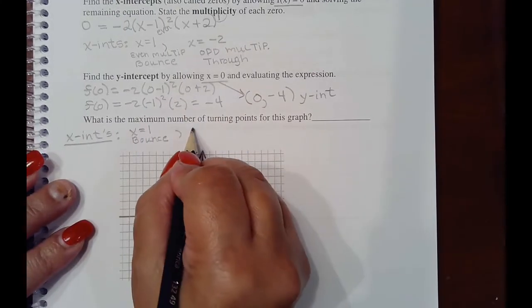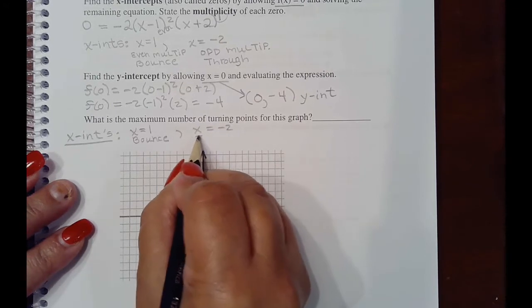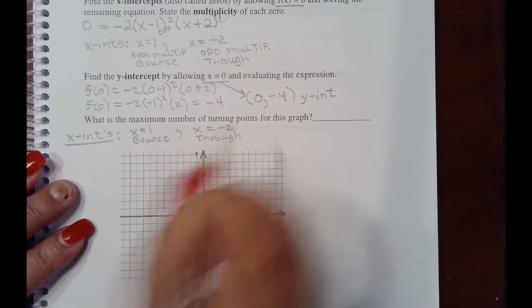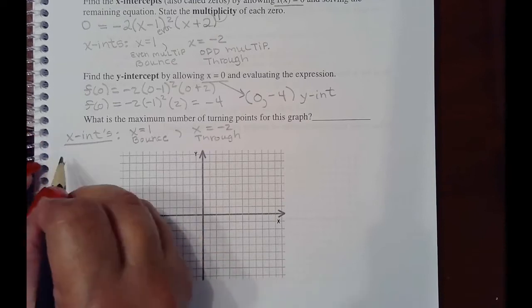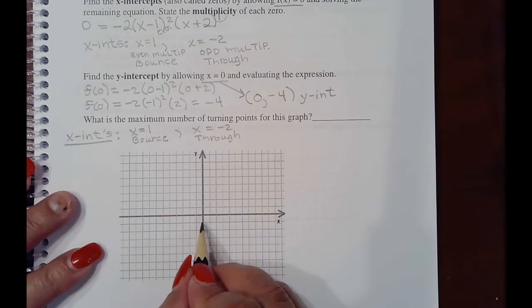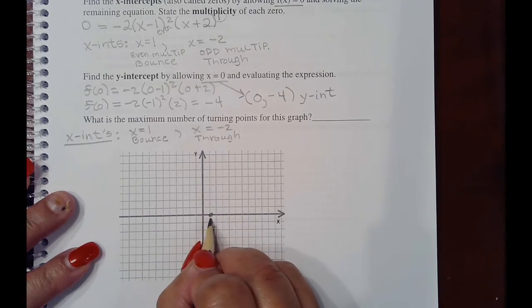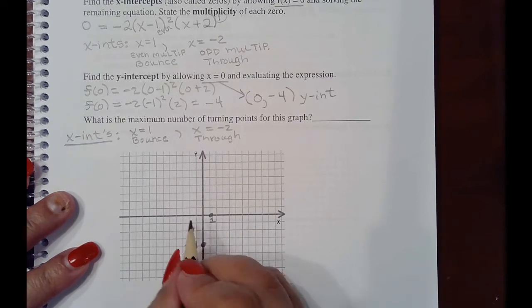The other x-intercept was x equal to negative 2, and that one we're going to go through. You may want to make these little notes when you go to create your graphs by yourself. And then the y-intercept, you can see right there is 0, negative 4, 1, 2, 3, 4. That's 0, negative 4. My x-intercepts are 1 and negative 2.